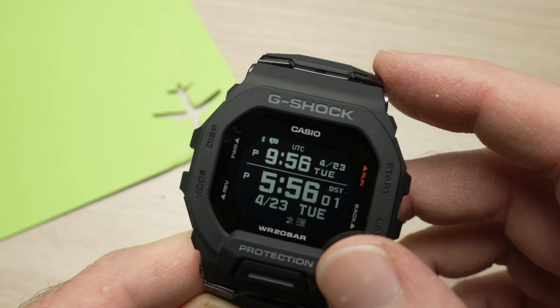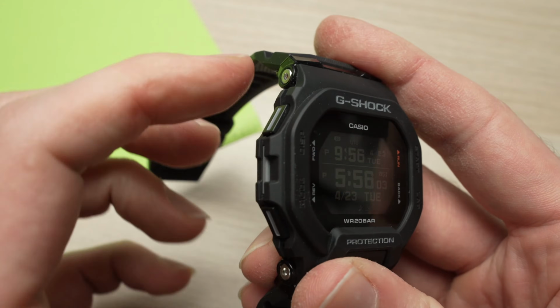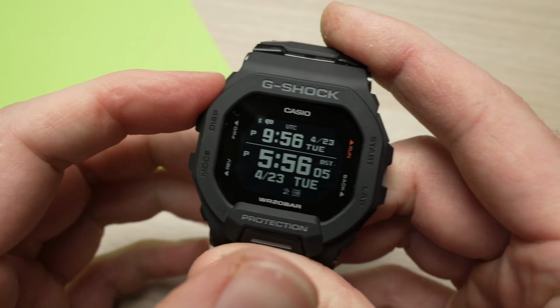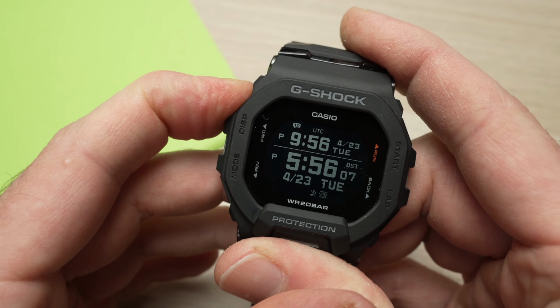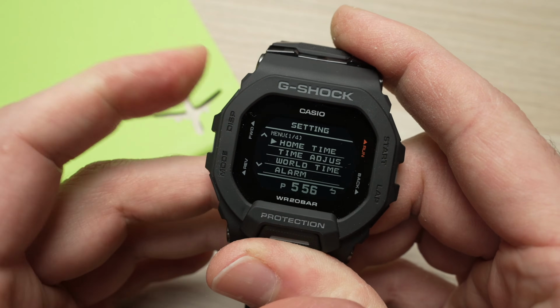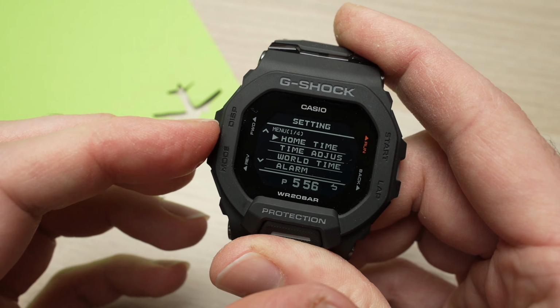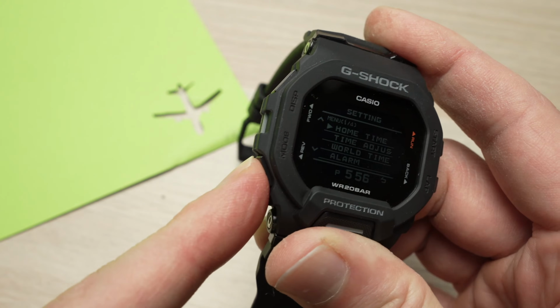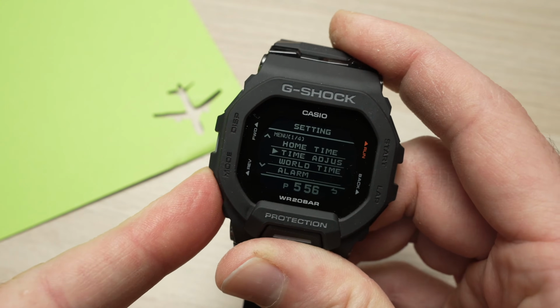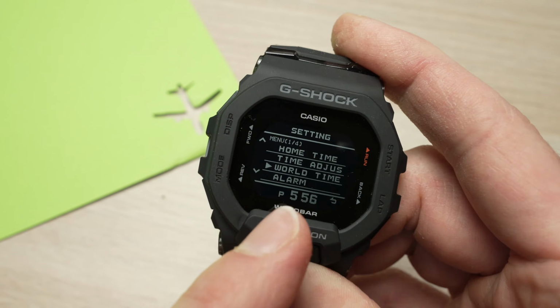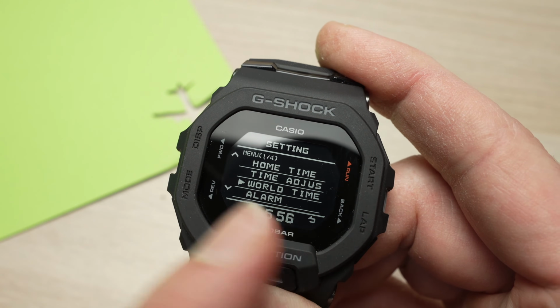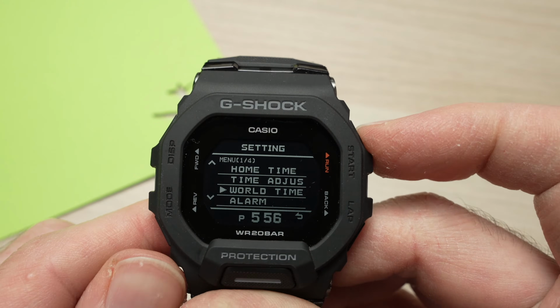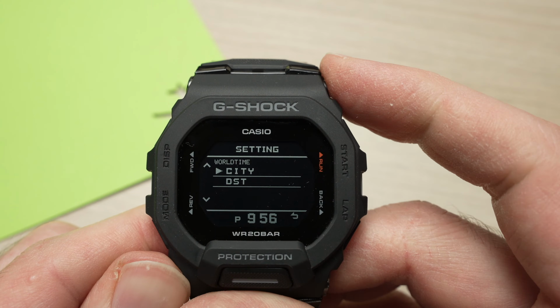It's very easy. First thing, we need to keep pressing this top left button here for 2 seconds. I'm gonna enter the menu. To navigate through this menu, you're gonna use the left up and down button, like this, until you select world time. Press the start button once you're on it.